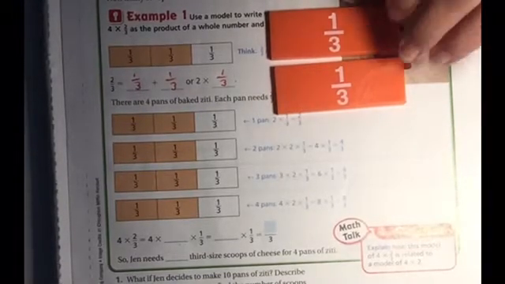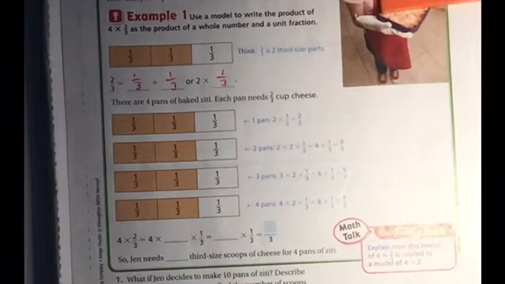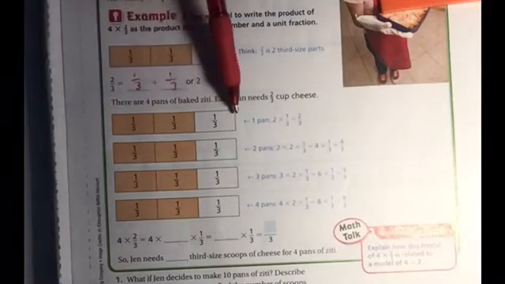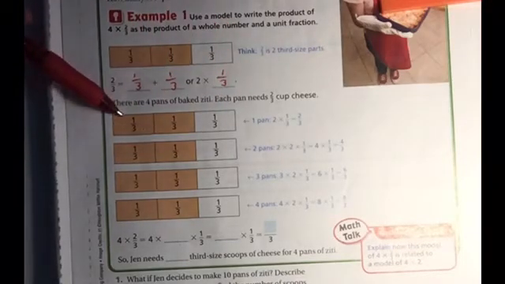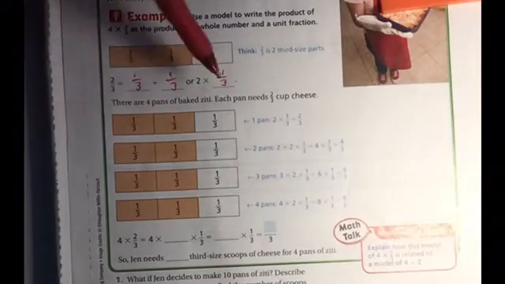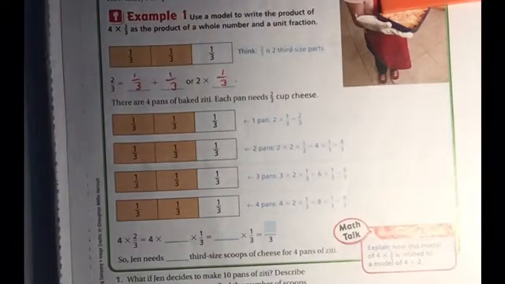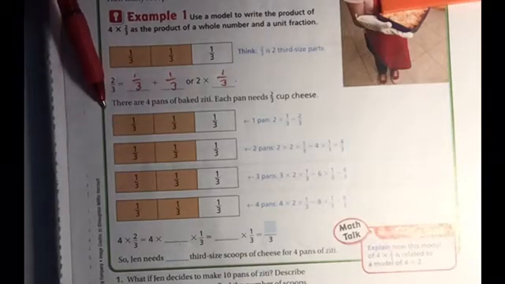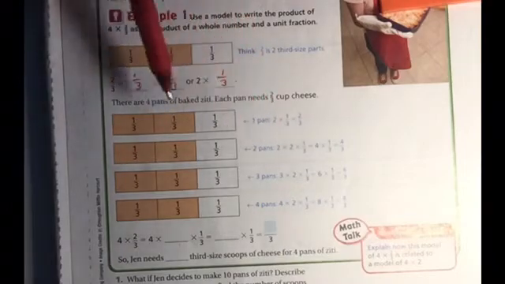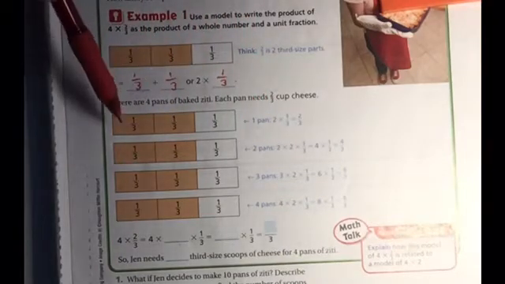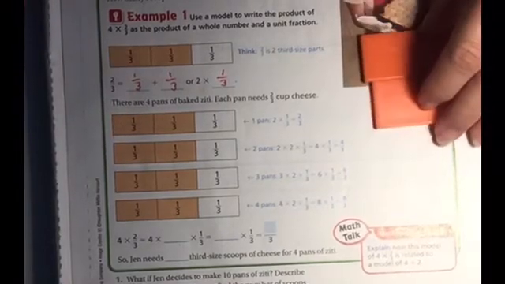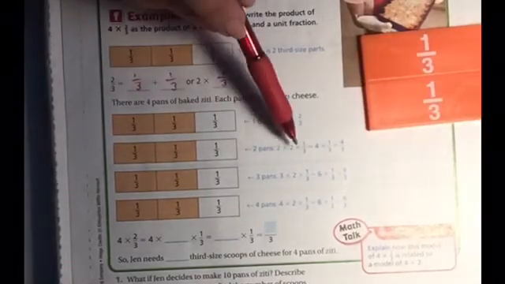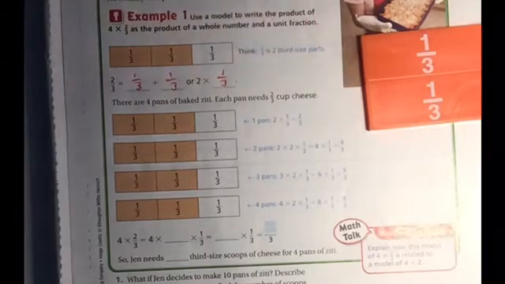Now we're going to move on to the problem. We know she's making 4 pans of ziti, and each pan requires 2/3 cup of cheese. For the first pan, she uses 1/3 cup of cheese and another 1/3 cup of cheese. So 2 times 1/3 equals 2/3. Next, she has 2 pans, so 2 times 2 times 1/3. 2 times 2 is 4, times 1/3 equals 4/3.